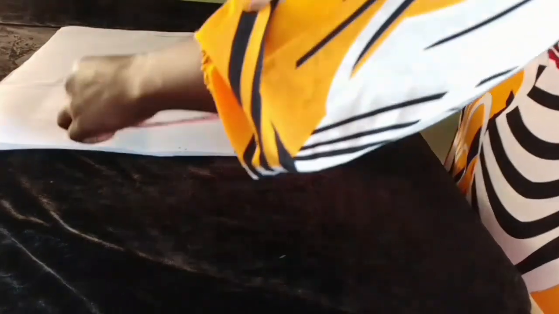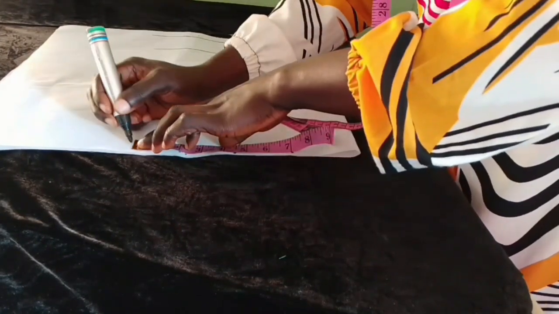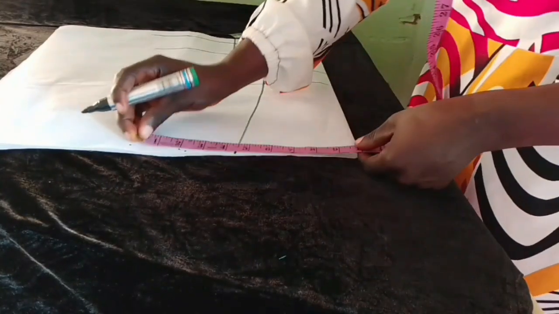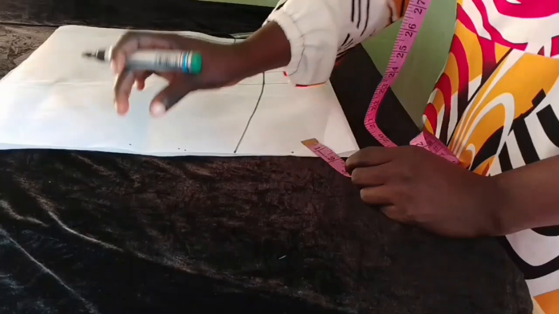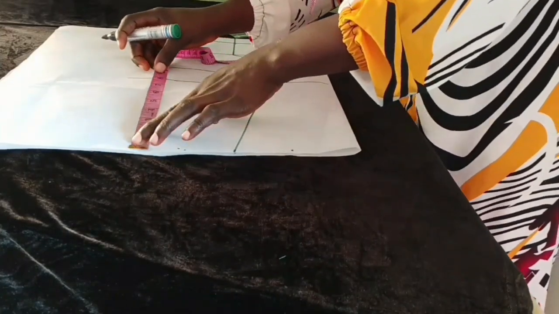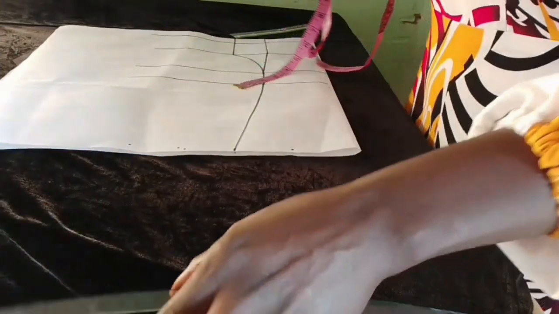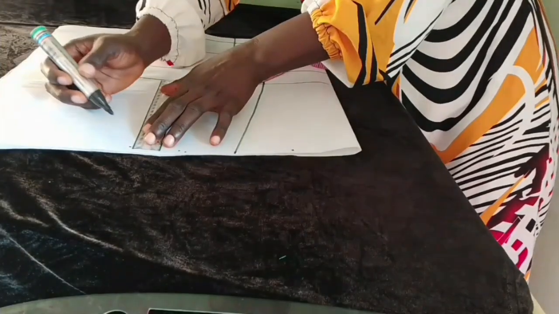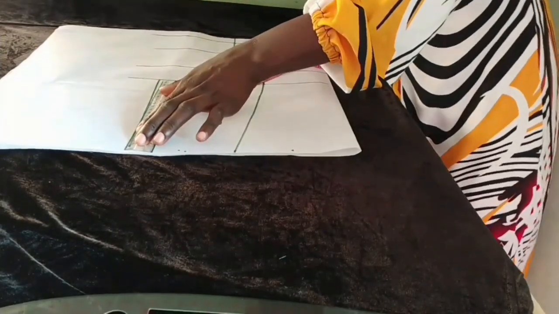So that 2 inches that we took, we have to replace it back. I've replaced it back. So that 2 inches we took there, I will have to replace it back to our shoulder line, because that will be our new shoulder dart. So now let me draw a straight line. I will draw a straight line to meet my chest point.